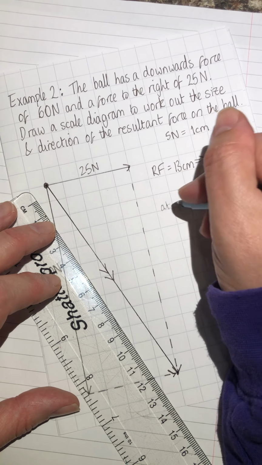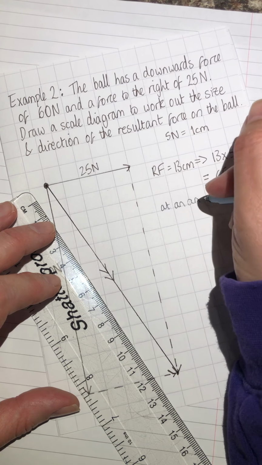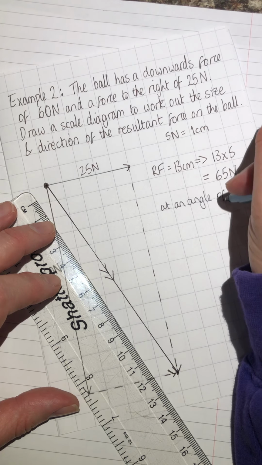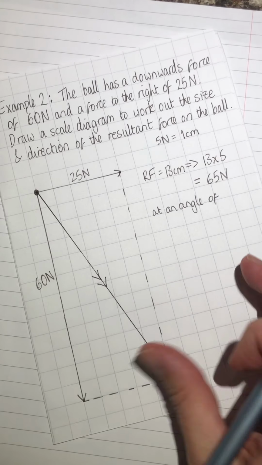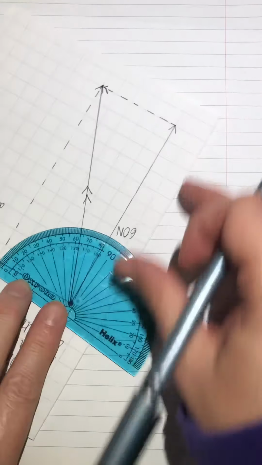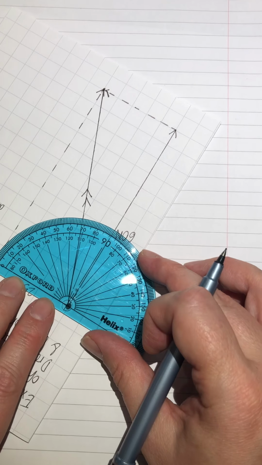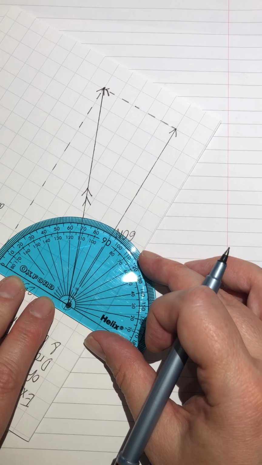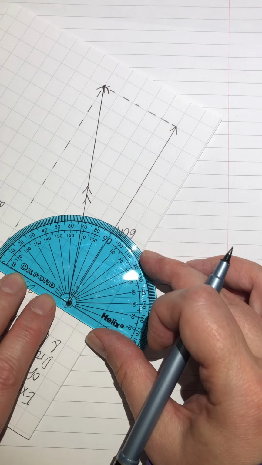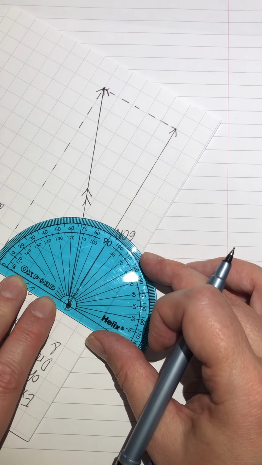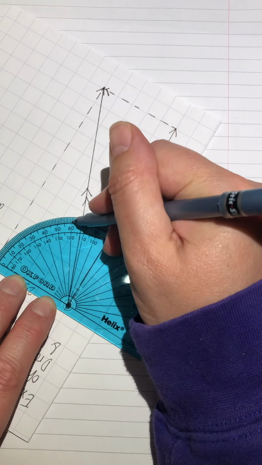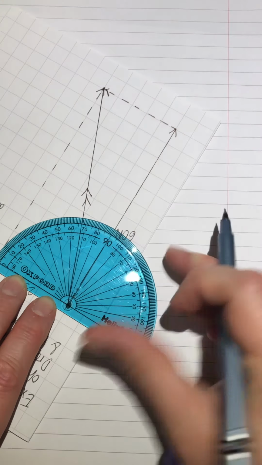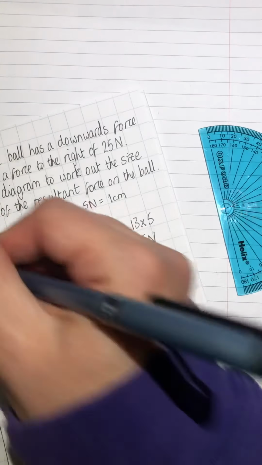And the angle, at an angle of, let's get that protractor. So from the horizontal, that looks like 67 degrees to me. You can see 60 and the 70, 67 degrees to the horizontal.